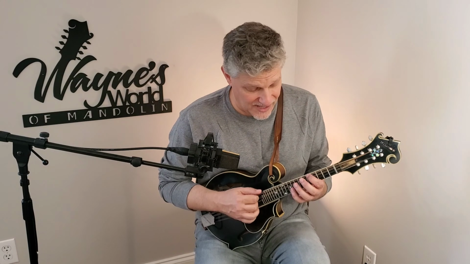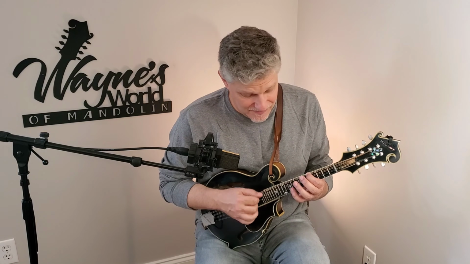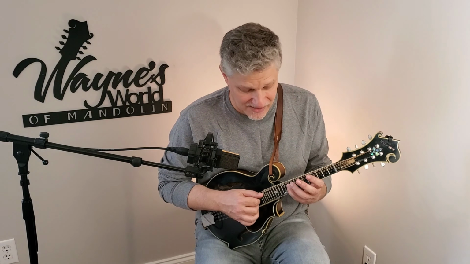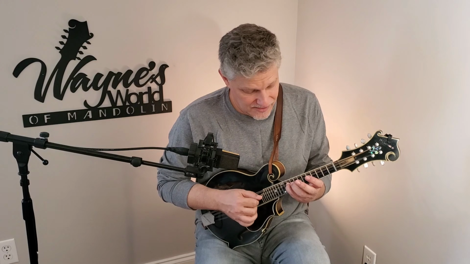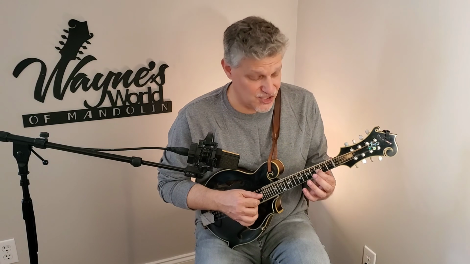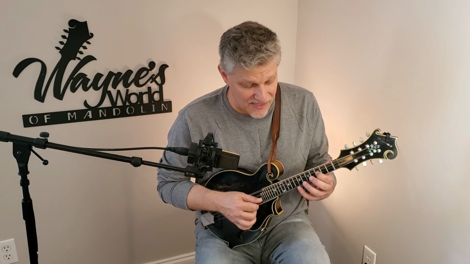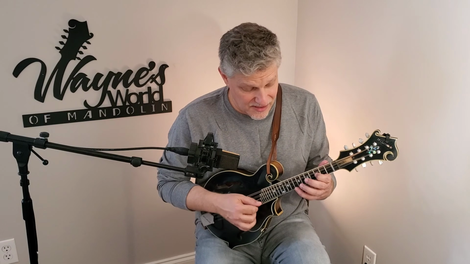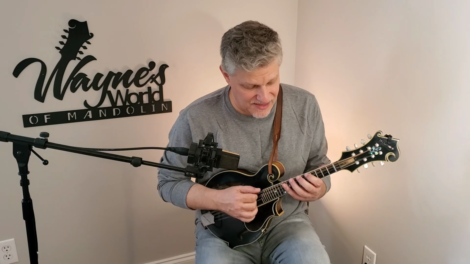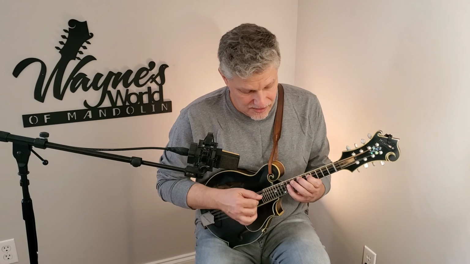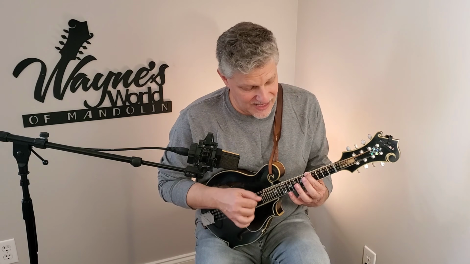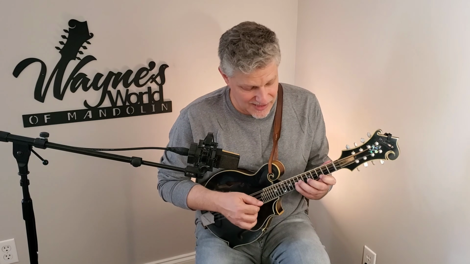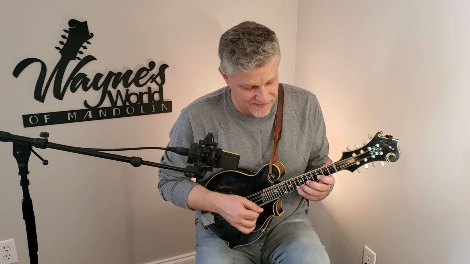C, the 5th fret on the G string, 10th fret on the D string, 3rd fret on the A string, 8th fret on the E. Now you might be noticing here those octave notes, if we just played the scale starting from each one of those notes, would lead us right back to that octave.